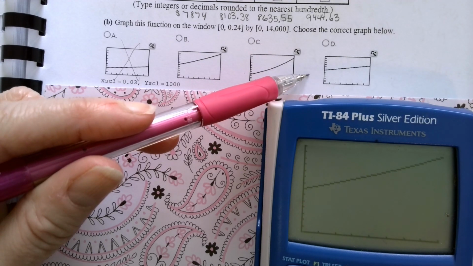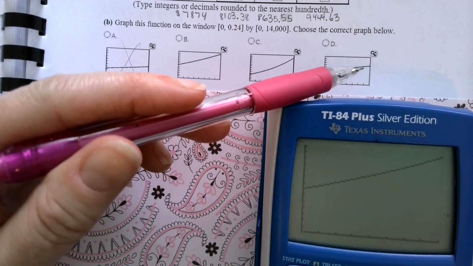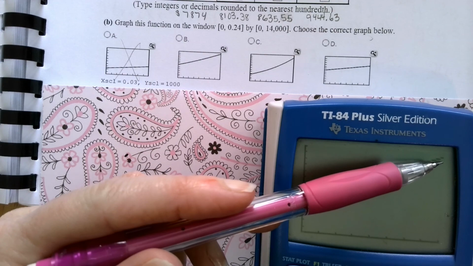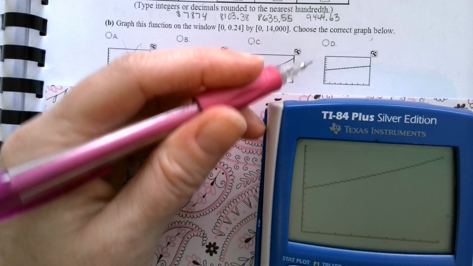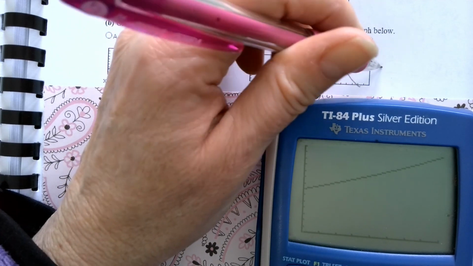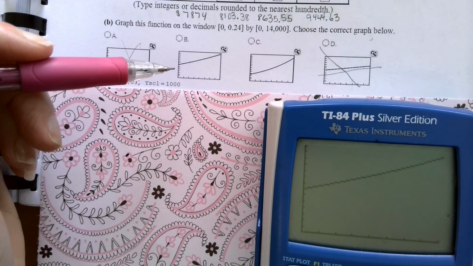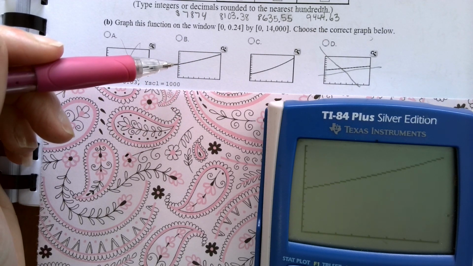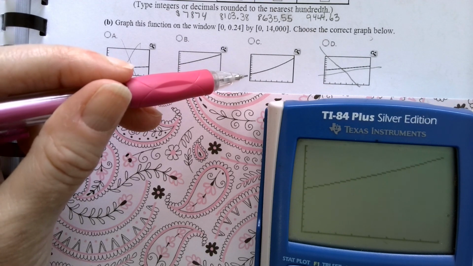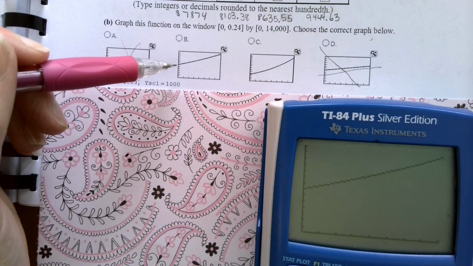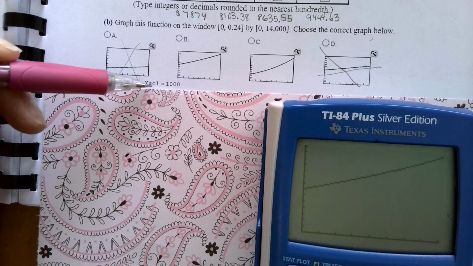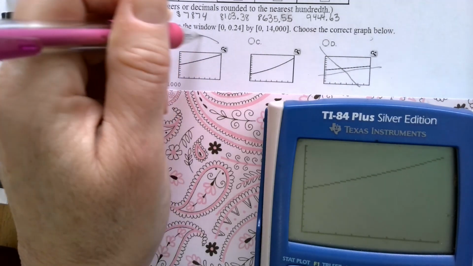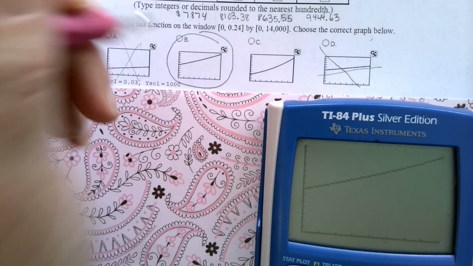This one I can rule out because it is ending closer to the middle of the screen, where on my screen it's ending up at the top of the screen. So I'll rule that one out too. Then I'll look a little more closely at these other two. The main difference in these other two graphs is where they start. This one's starting about the middle of the screen. This one's starting a little bit lower. If you count these y values, you'll see that the option that corresponds to what I got in my calculator is option B.